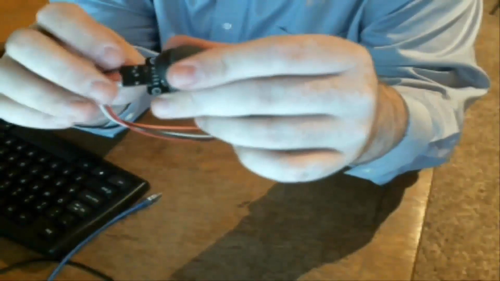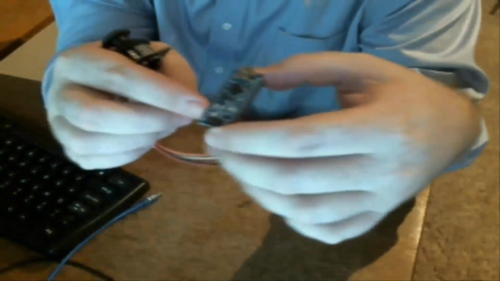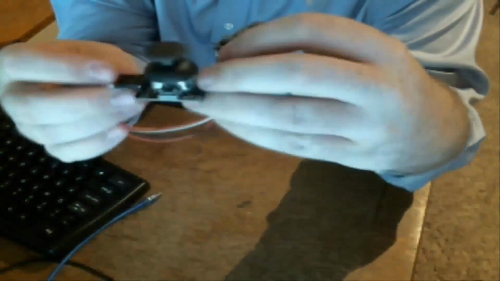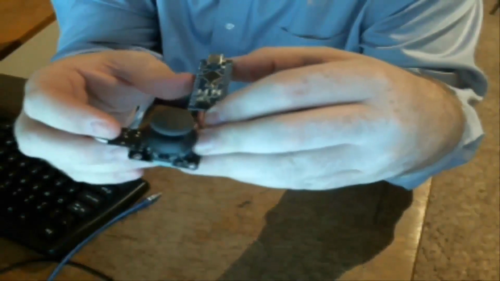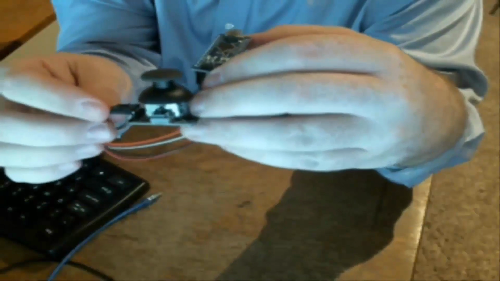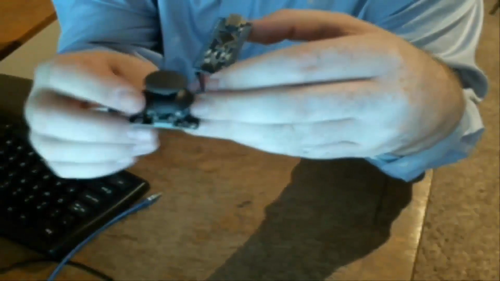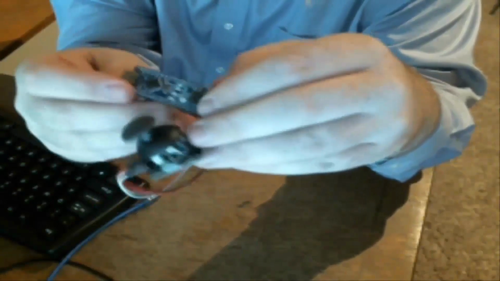The wiring is very straightforward. I've connected the ground and plus 5 volt pins on the joystick to the respective ground and plus 5 volts on the Nano. I've then also connected up the X and Y axis to A0 and A1 respectively. That's the analog inputs 0 and 1. And then I've connected the switch on the joystick to the digital pin D2 on the Nano.